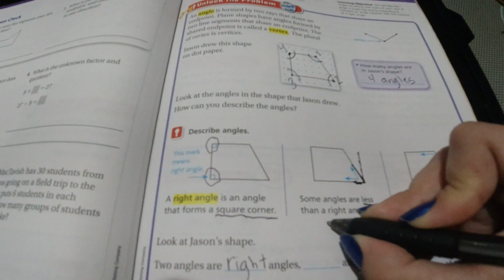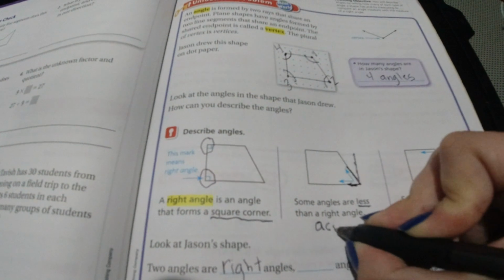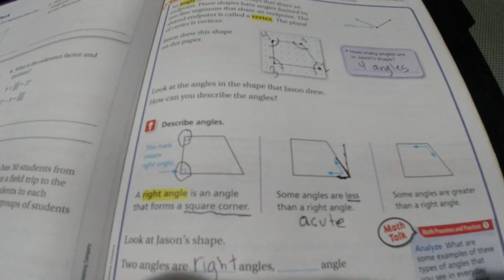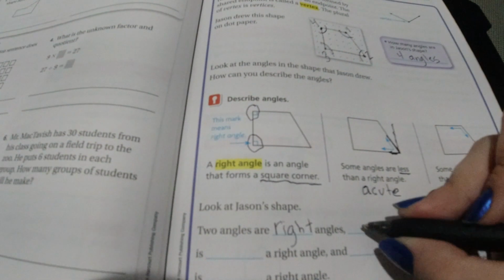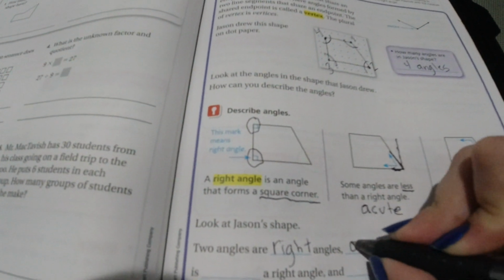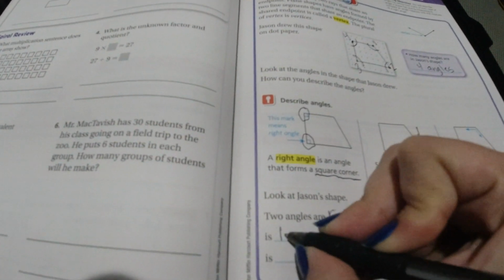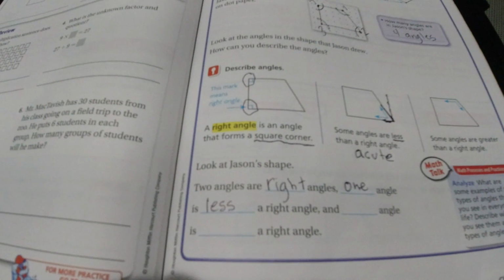These type of angles are also called acute angles. They're called acute because they're just so cute. Just kidding. So there is one angle that is less than a right angle.